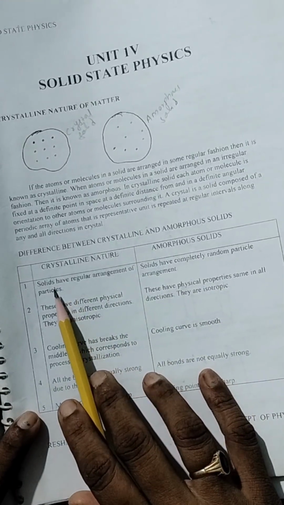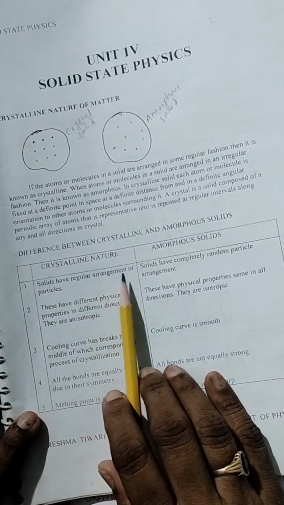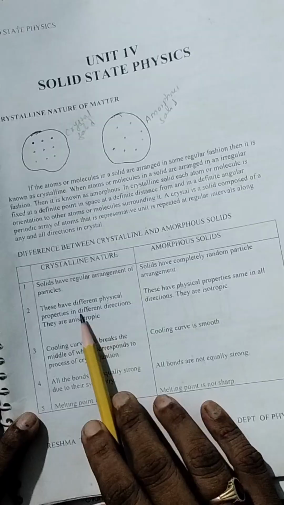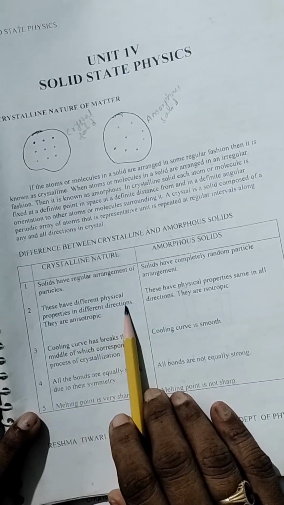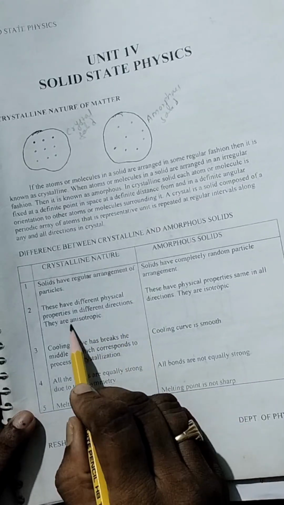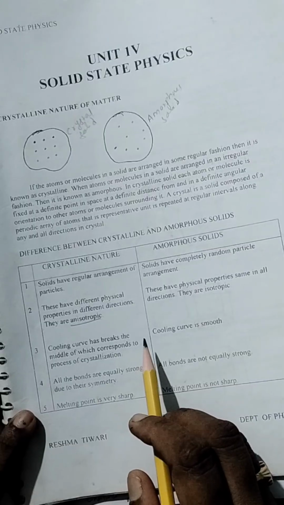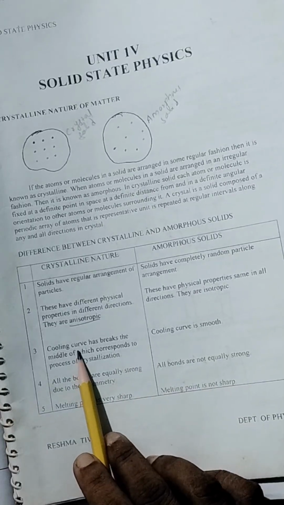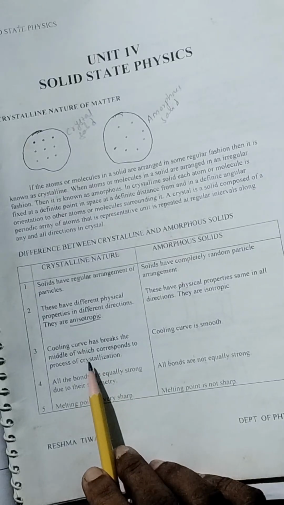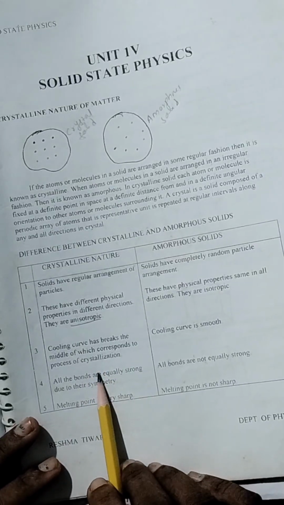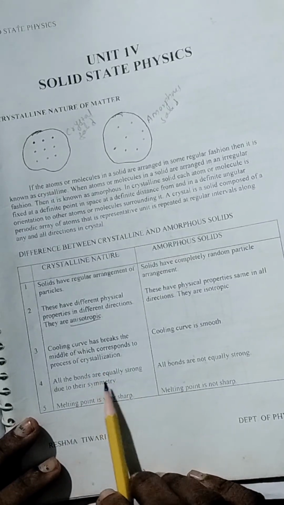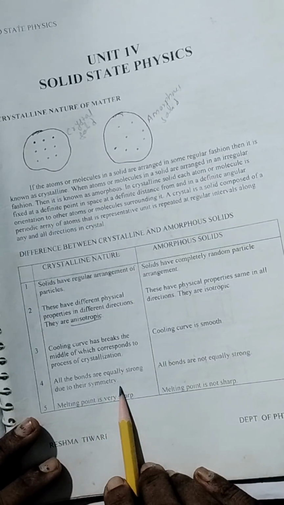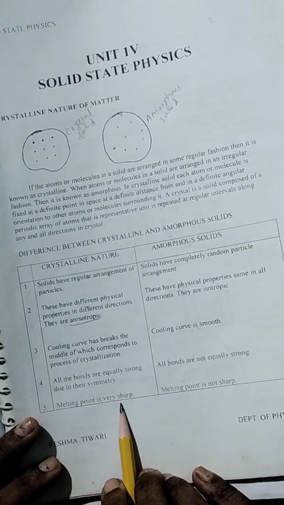Crystalline solids have a regular arrangement of particles. These have different physical properties in different directions, so they are called anisotropic. So, crystalline solids are anisotropic. The cooling curve has breaks which correspond to the process of crystallization. All bonds are equally strong due to their symmetry, and the melting point is very sharp.